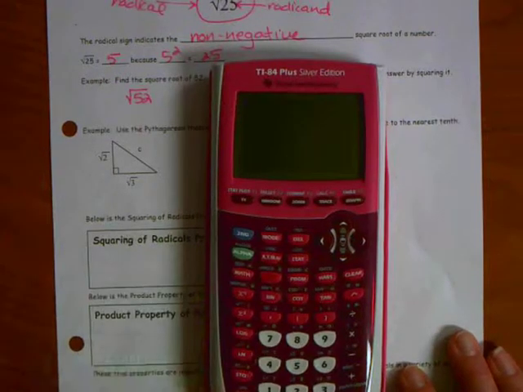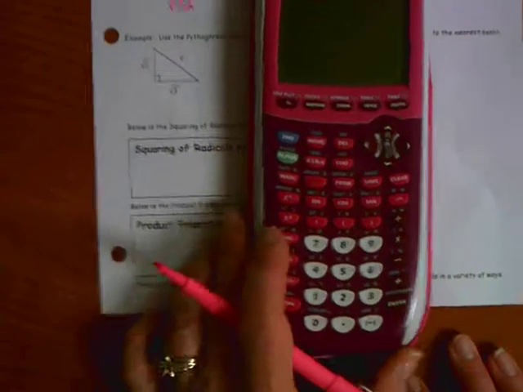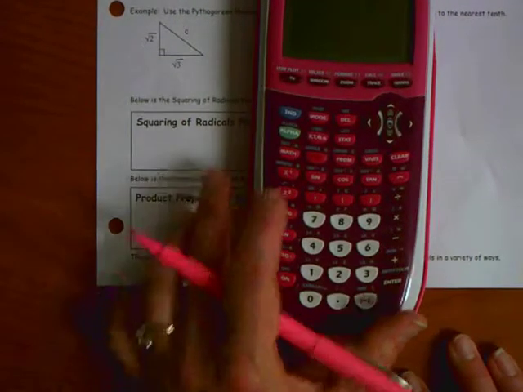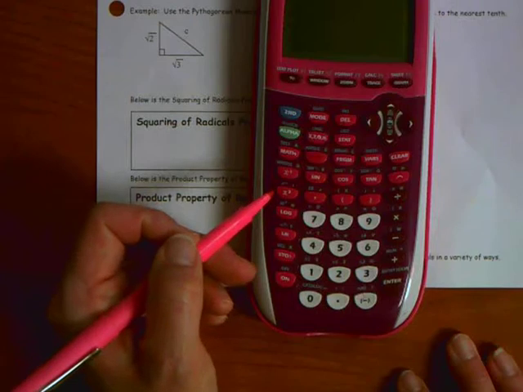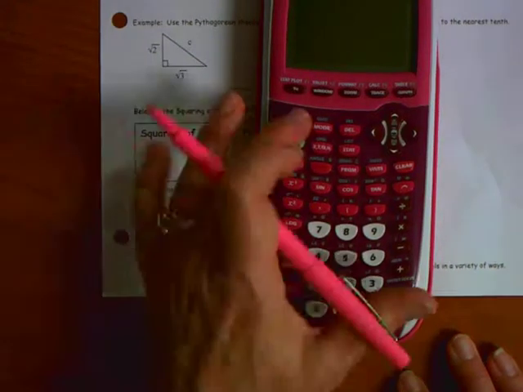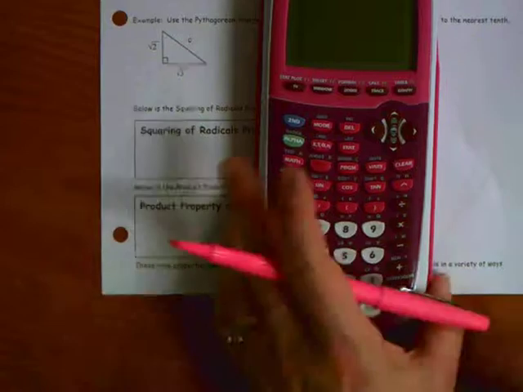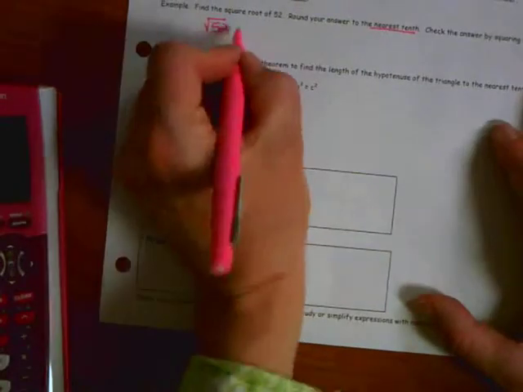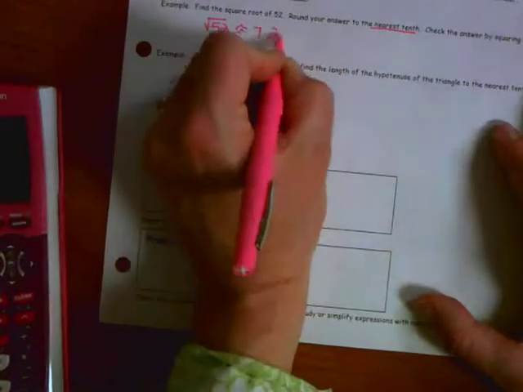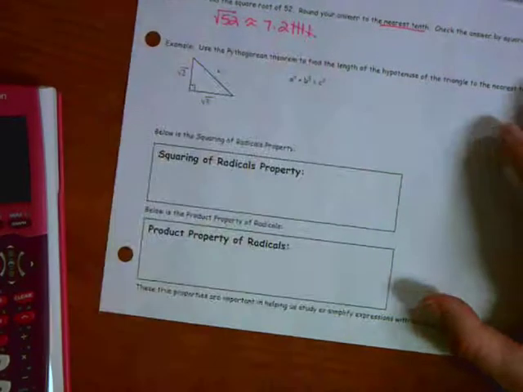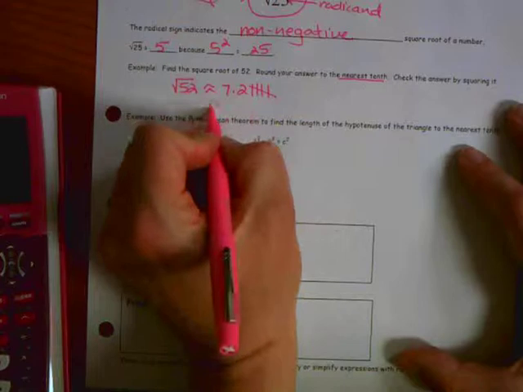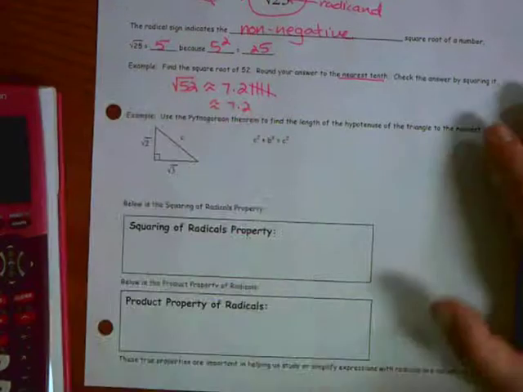So you put the square root button first, which is right here above the squared button. Do y'all know how to do it? Find the square root of 52. And I get, to the nearest tenth, approximately 7.21111. So you drop all those off, and you just have approximately 7.2.